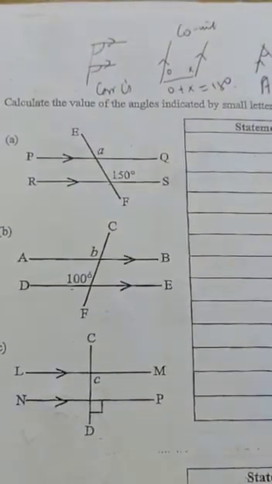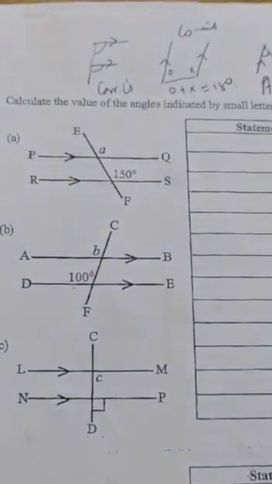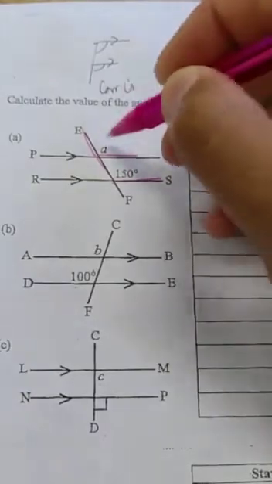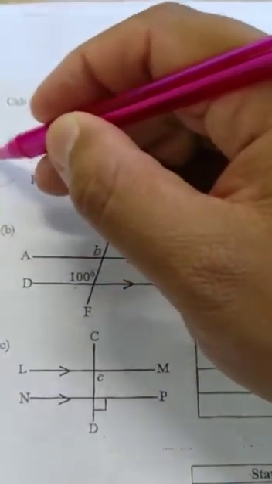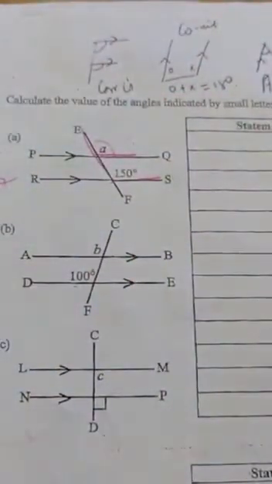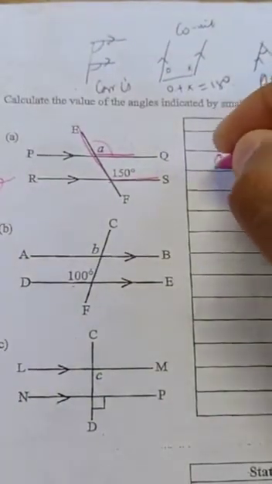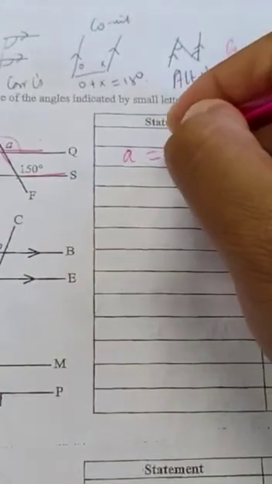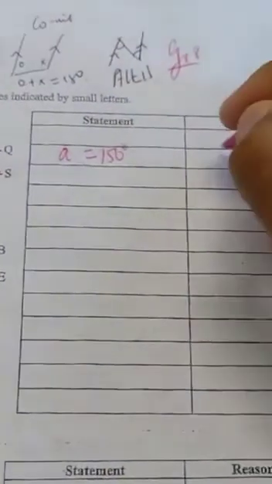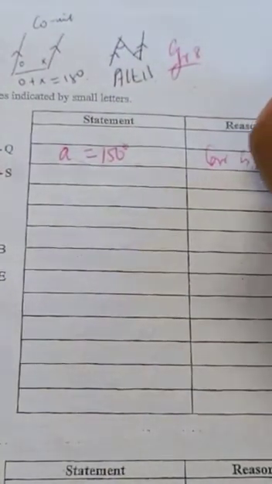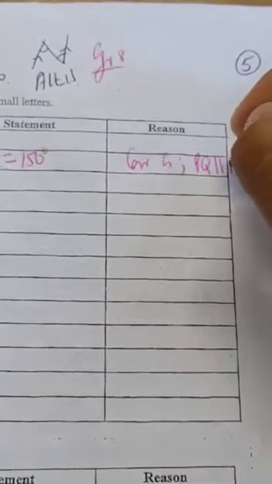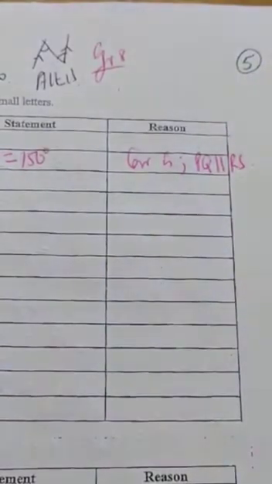So in A, as you can see here, the F is evident, the corresponding angles. That F is lying like that. So corresponding angles are equal. In other words, A would simply be equal to 150. And the reason there is corresponding angles. And we must name the lines that are parallel: PQ is parallel to RS.